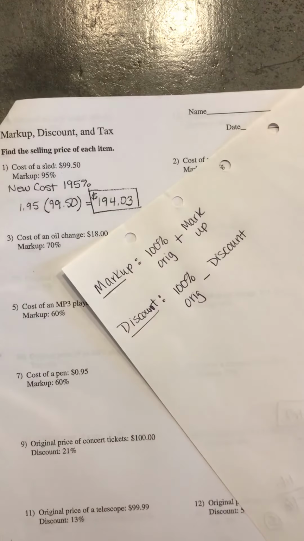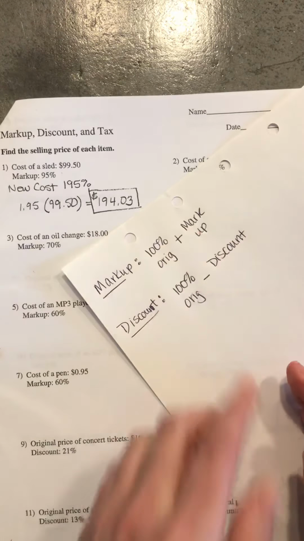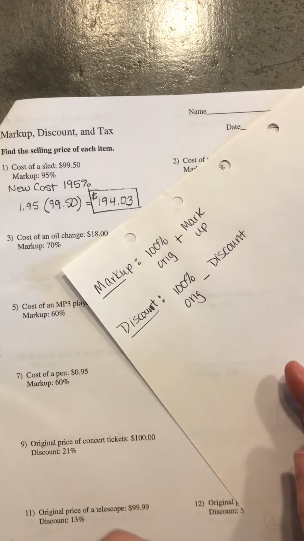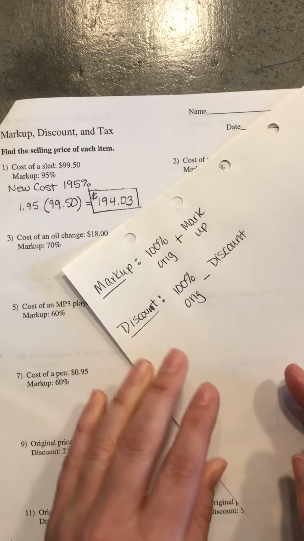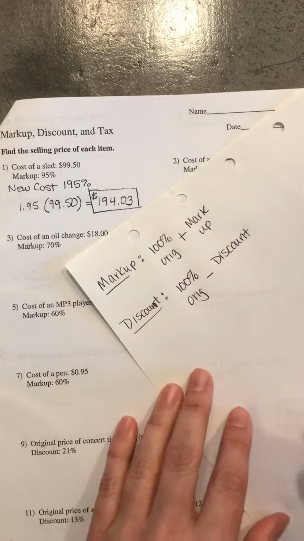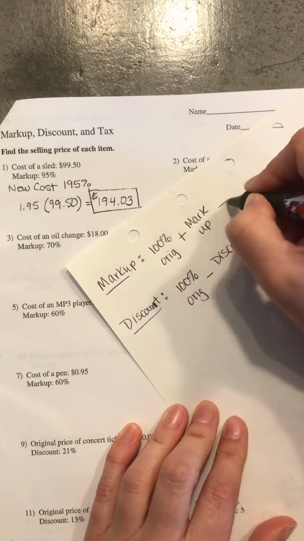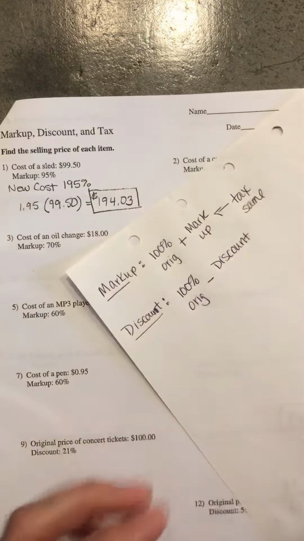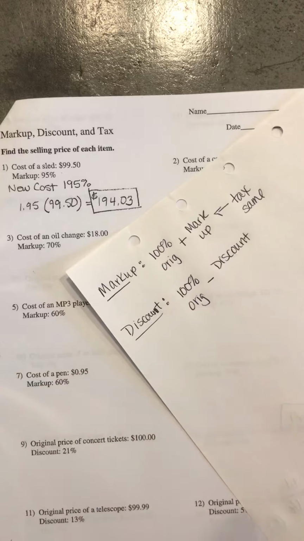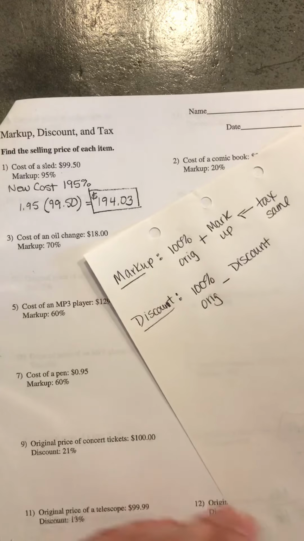Now, when we're talking about tax alone, it's basically the same thing. We're paying that percentage of the total, like when you go to the grocery store. So tax follows the same thing. It'll be a little bit different on part 3, but we'll cross that bridge when we get there.